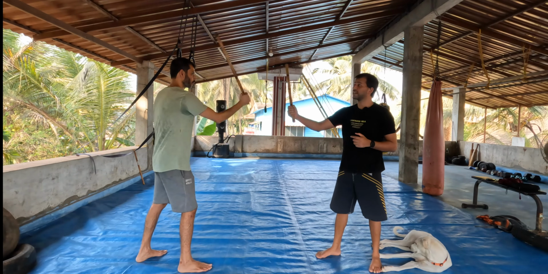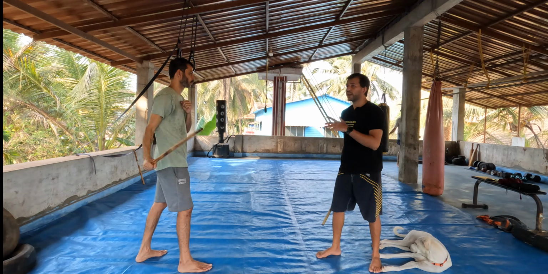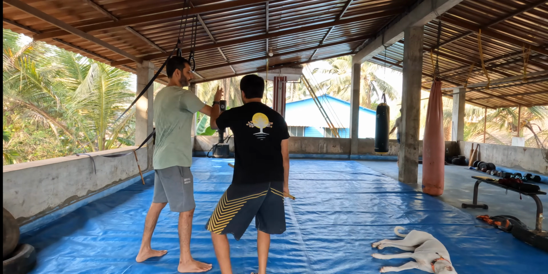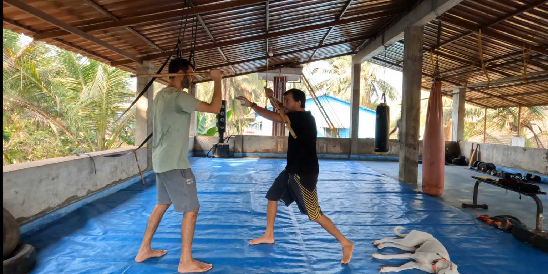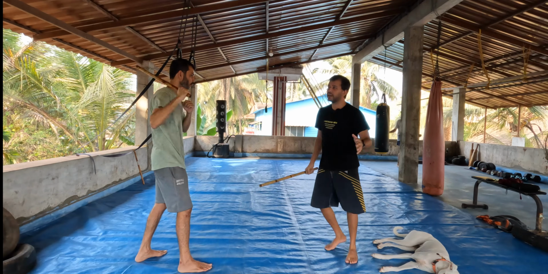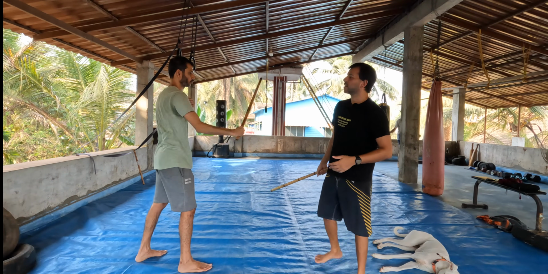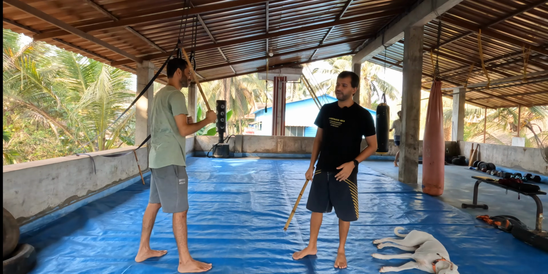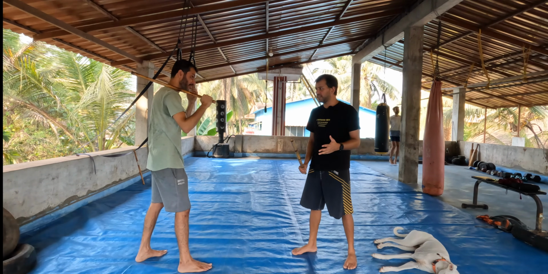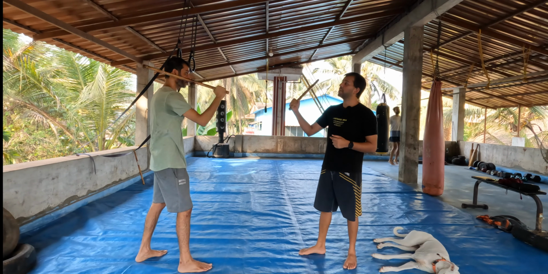One is contact-based entries, where I am making contact with him to be able to cross this space, whether that might be an umbrella, a thrust, a ride-on, or whatever it may be.